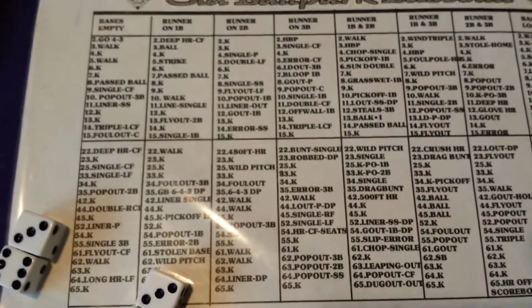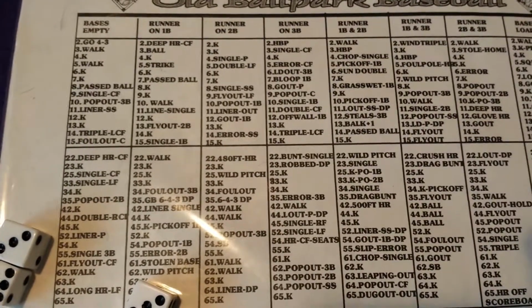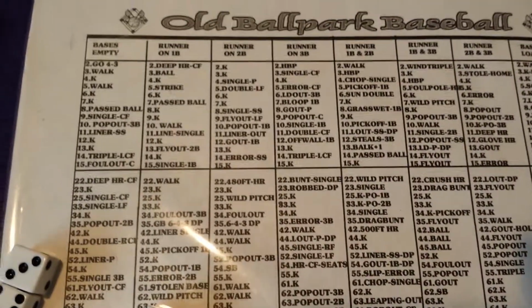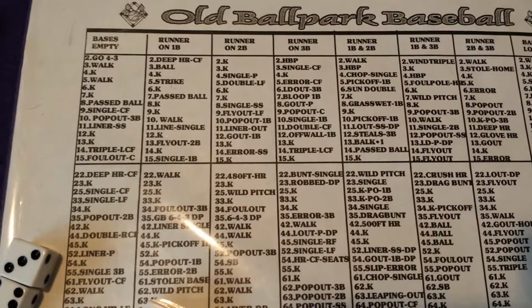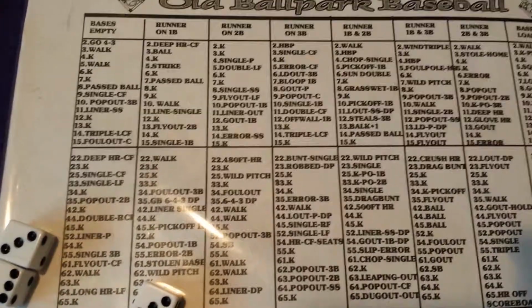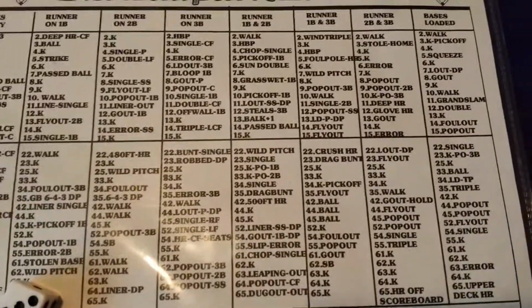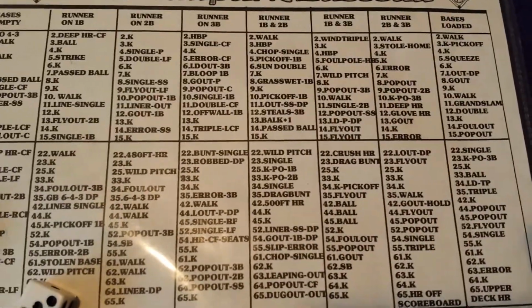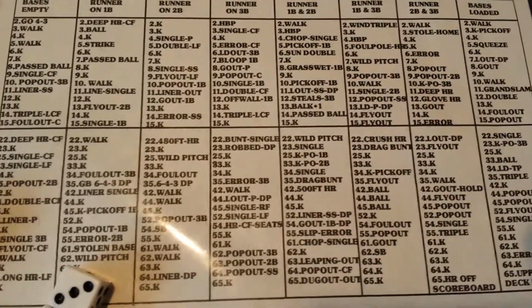Now, this is the baseball game. Baseball game is just about the same as the football game, but there are a few differences. We start out with bases empty, and whatever we produce, a walk or a hit or double, triple, you start with that guy on base. So if you had a single, you start with a runner on first. A double, then we move over to second base, and so on. Sometimes it's first and second, or first and third, or bases loaded.